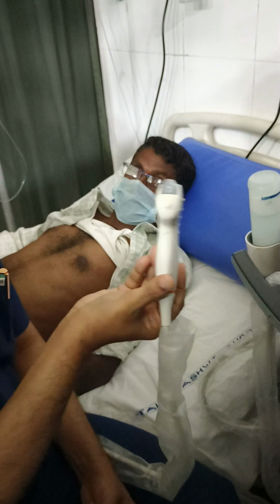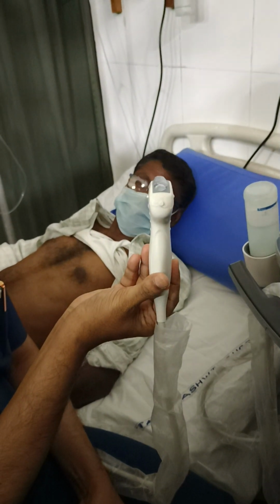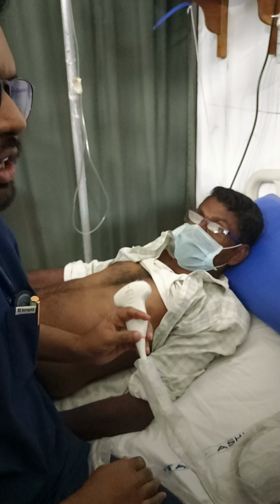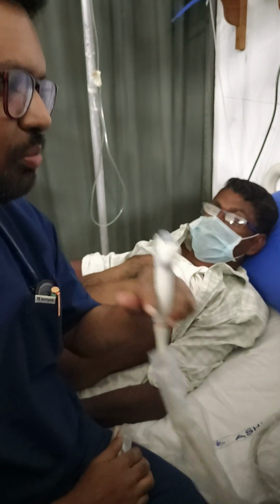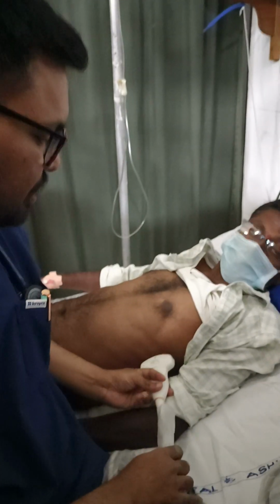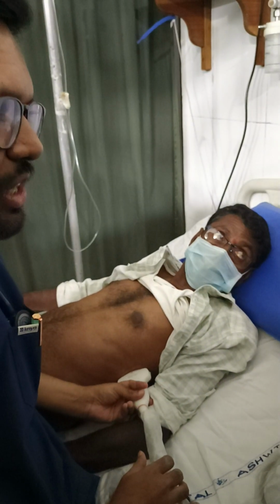Now I am placing the probe on the suspected side of pneumothorax. We are suspecting pneumothorax on the left side. So I am placing the same curvilinear probe in the infraaxillary space on the left side.